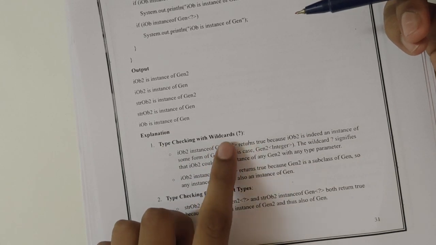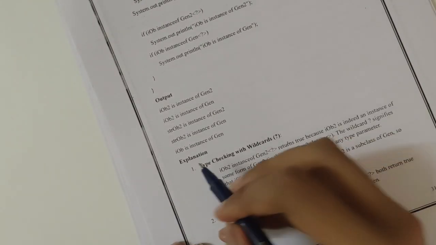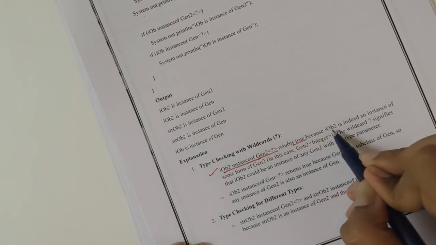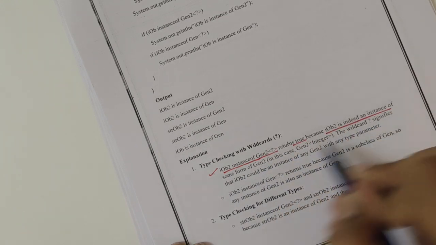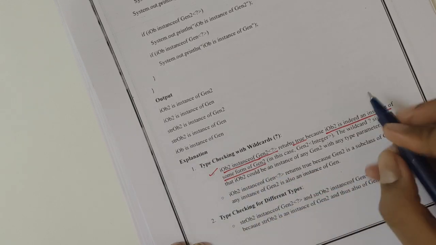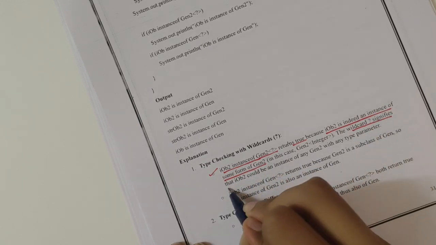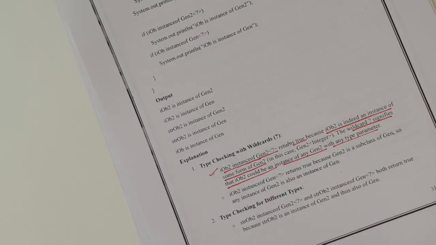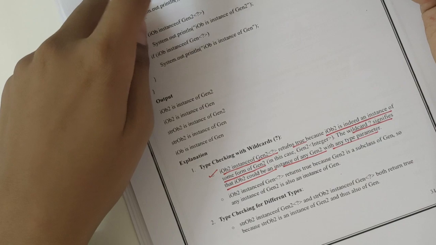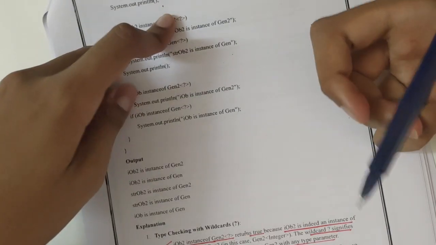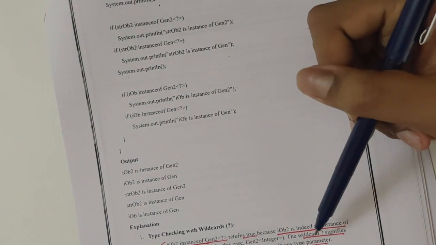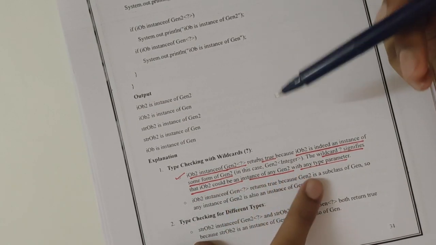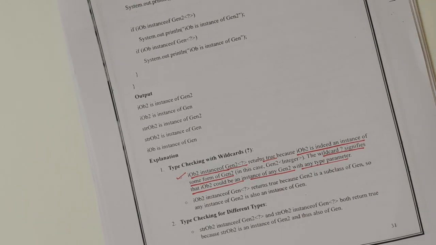Type checking with the wildcards. The question mark is nothing but the wildcard itself. The check iOb2 instanceof Gen2<?> returns true because iOb2 is indeed an instance of Gen2. This wildcard question mark signifies that iOb2 could be an instance of Gen2 without any specific type parameter.